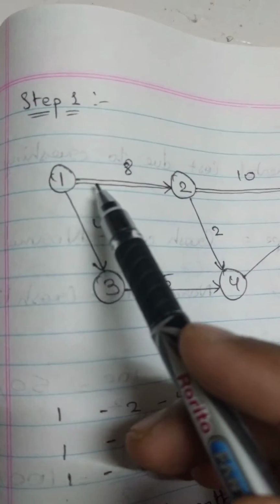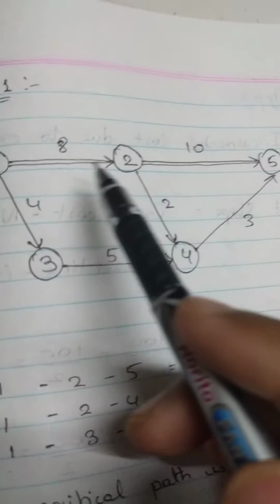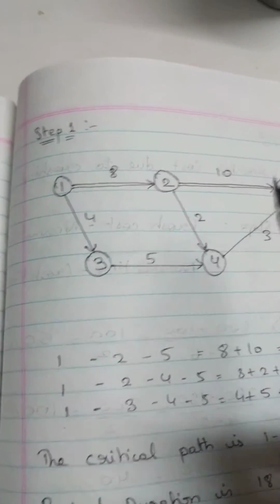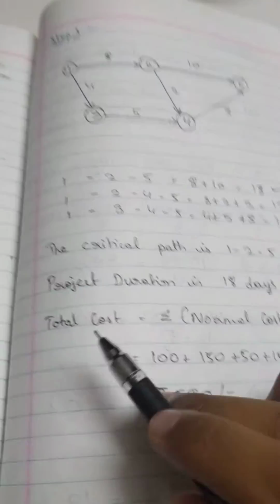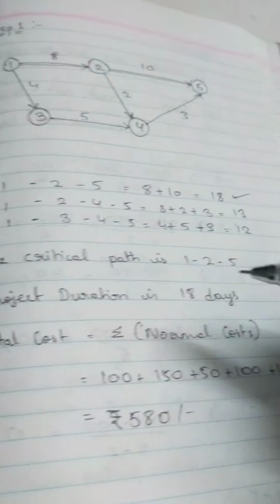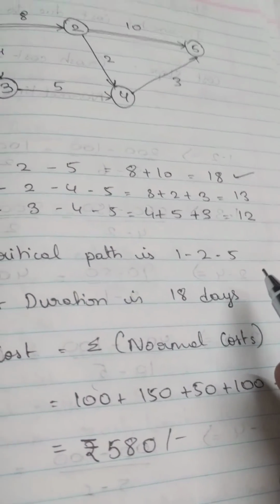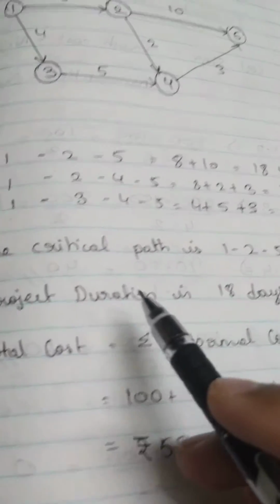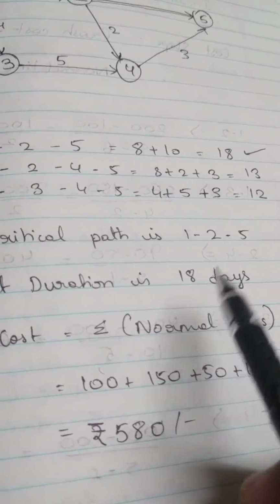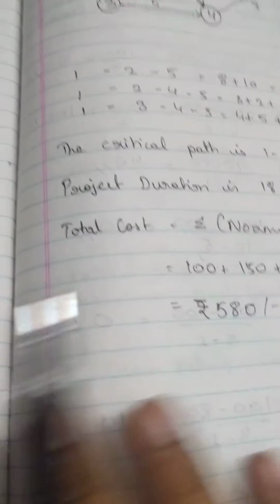And the double lines that you see right here from 1 to 2 and 2 to 5 have been drawn to denote in this network diagram that this is our critical path that we are going to be using. So the first problem is solved. We have figured out the critical path for this step, and that is 1 to 2 and 2 to 5. And the duration that we are going to take in order to get to our goal is going to be 18 days, which is the critical path.